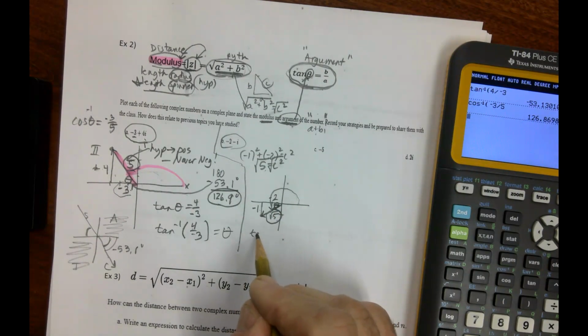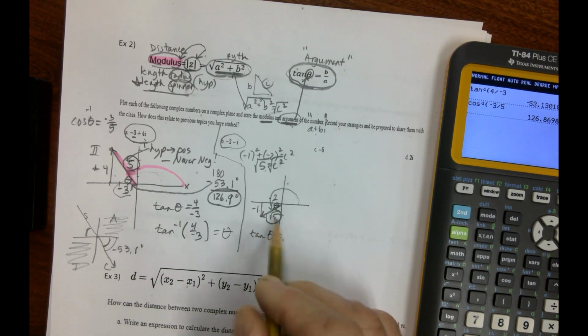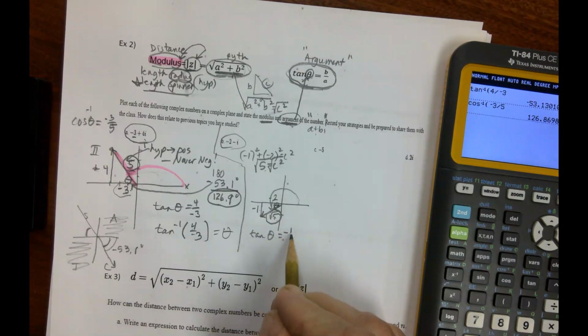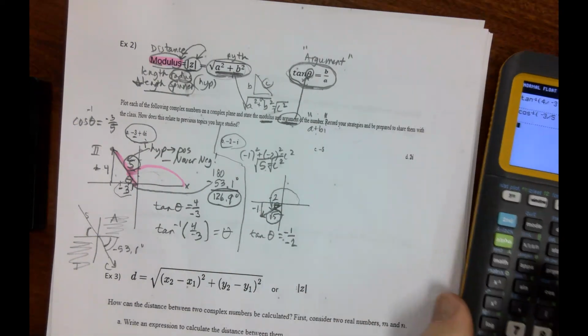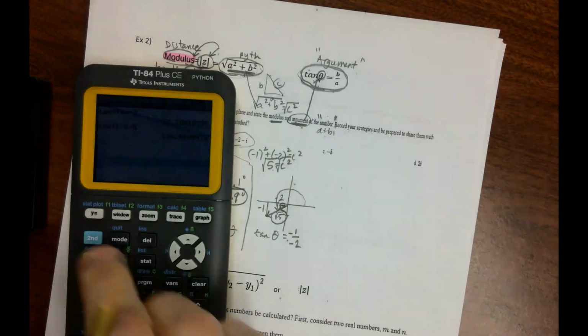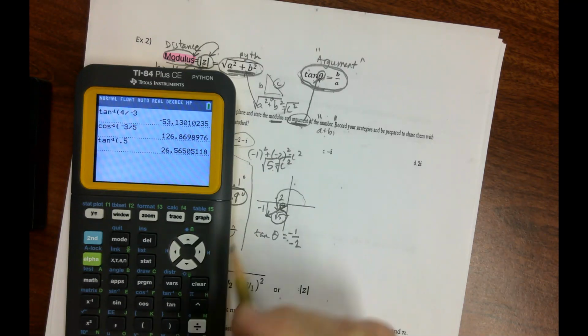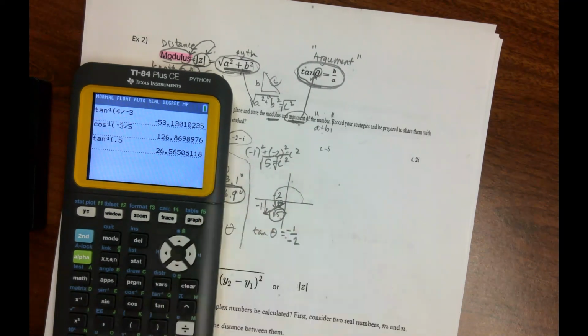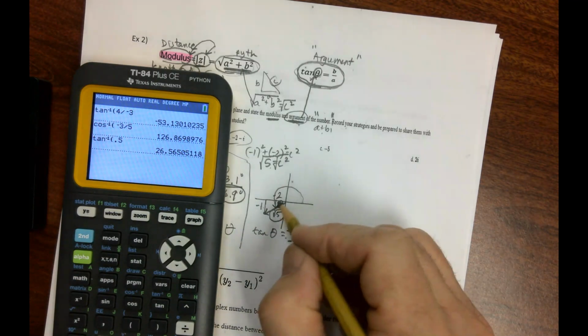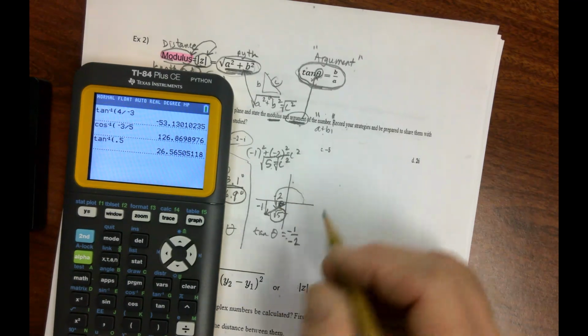So tangent of theta in this situation would be -1 opposite over adjacent over -2, which is just the same thing as positive 1/2. So second tangent, I'm just going to go 0.5, 26.6 we'll call that. So this angle measure right here is 26.6.